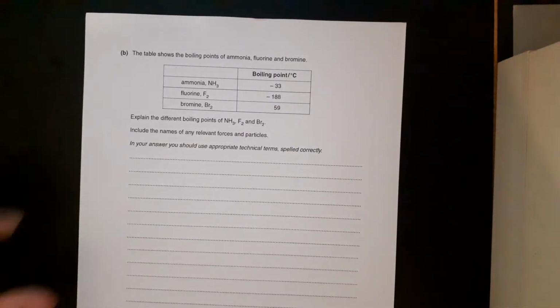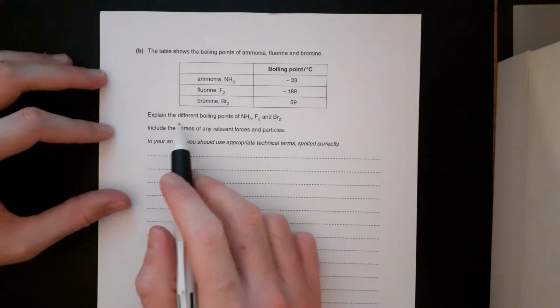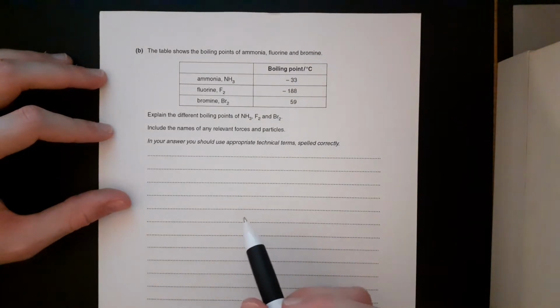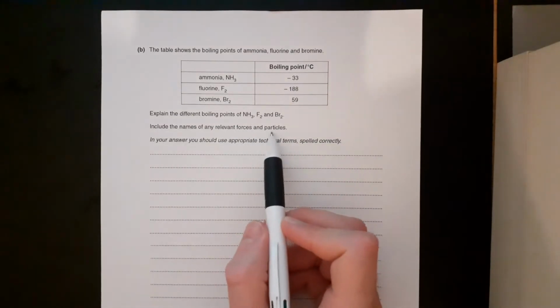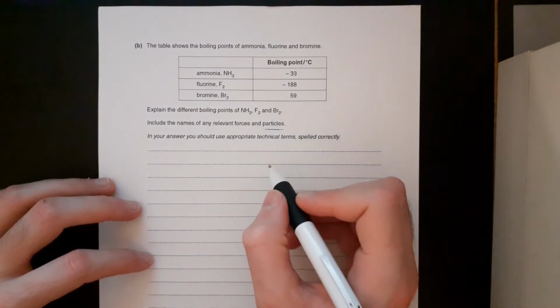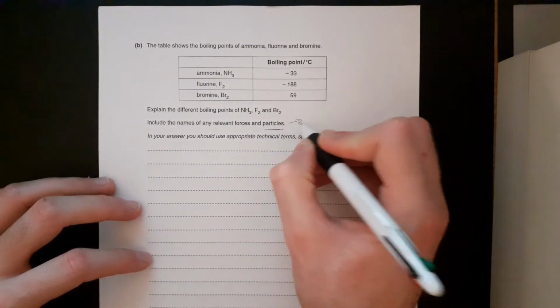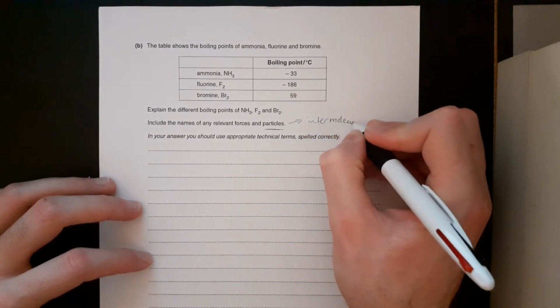Right, the last question I want to look at in this video is a bit of a longer one. We've got 3 different molecules to look at here, and it's just saying, here's their boiling points, explain the different boiling points. So what's going on here? Include the names of any relevant forces and particles. So what do we mean by that? Well, the particles are going to be the molecules, aren't they? So this is just making sure that we've mentioned that they're intermolecular forces.